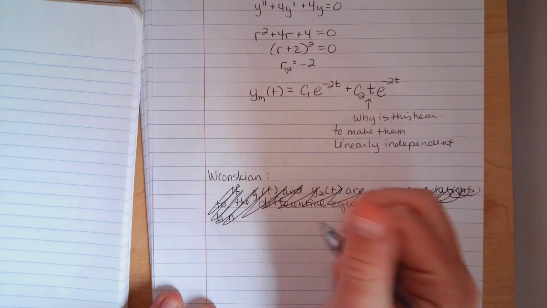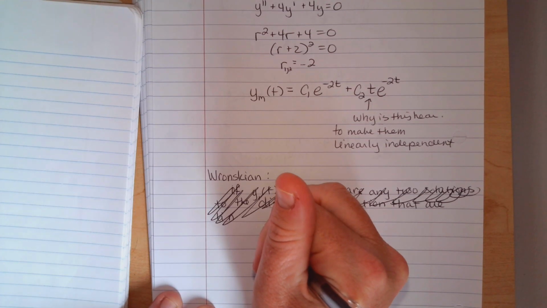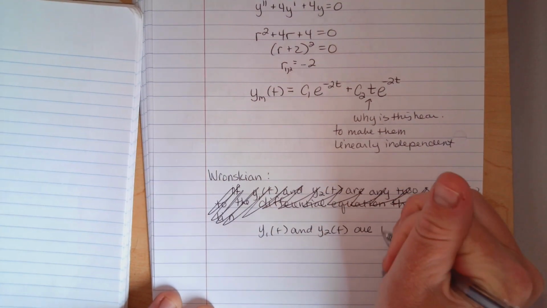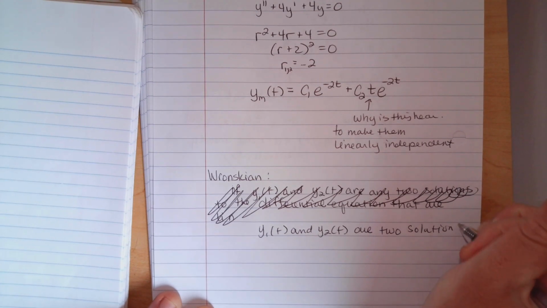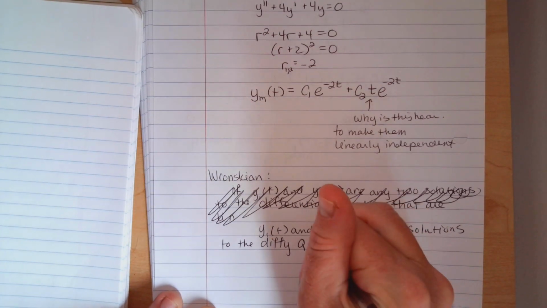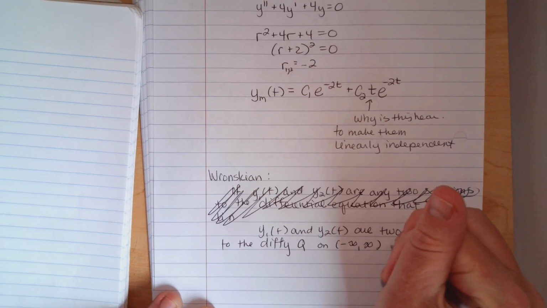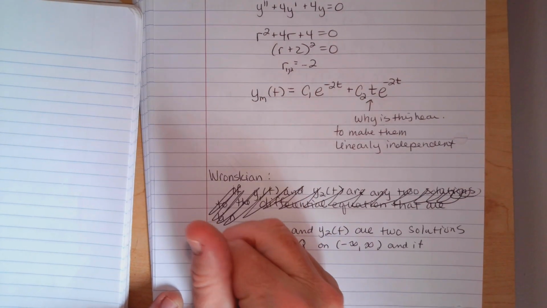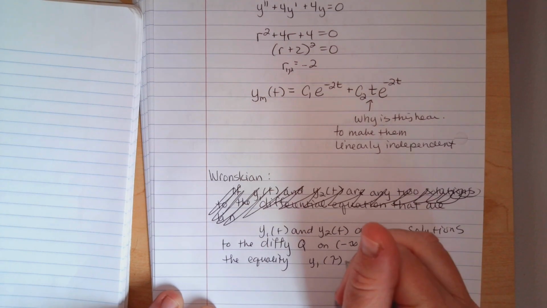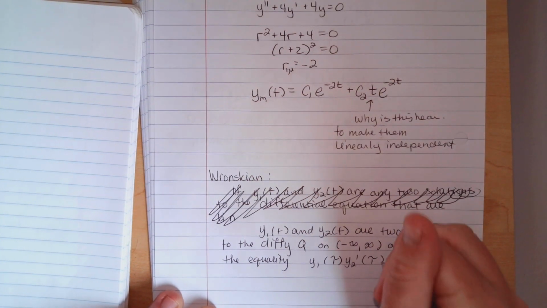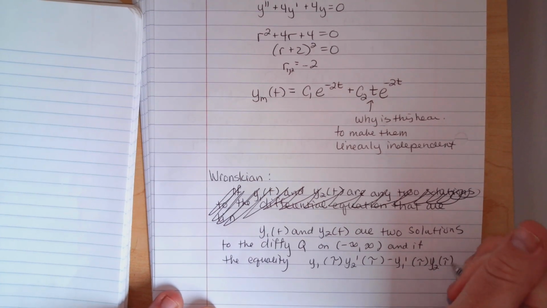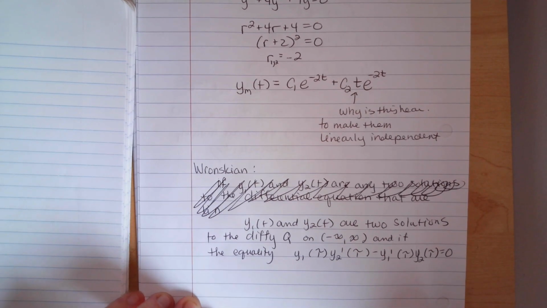Okay, back to the Wronskian. Okay, the Wronskian is: y1 of t and y2 of t are two solutions to the differential equation, the diff EQ, and if the equality y1 tau, y2 prime tau... Basically we're going to create a matrix, which some of you might not have had matrix algebra, and that's fine, we'll get through it.